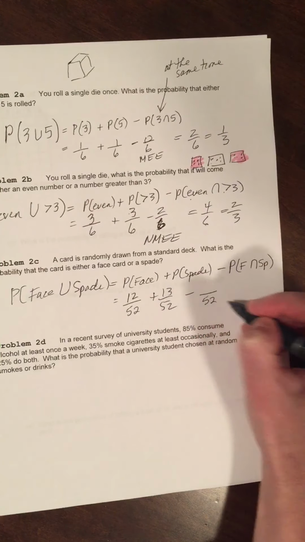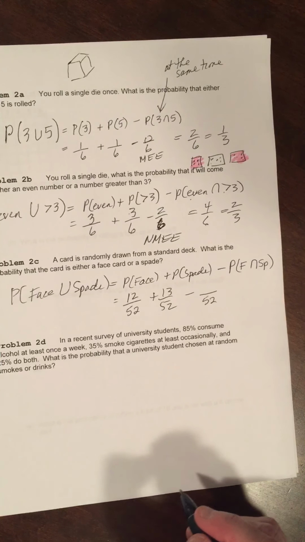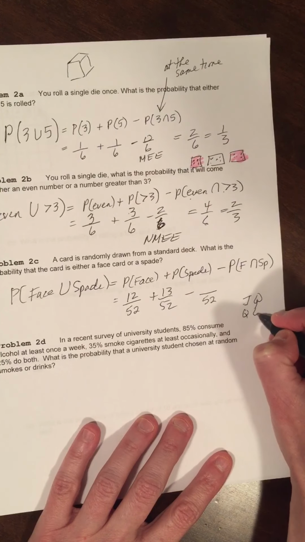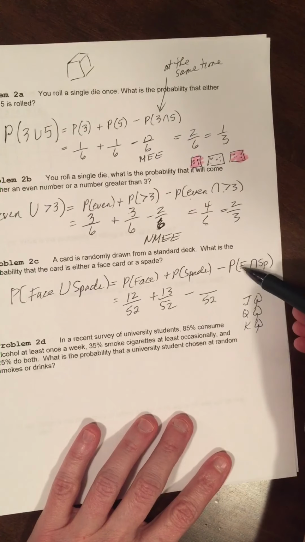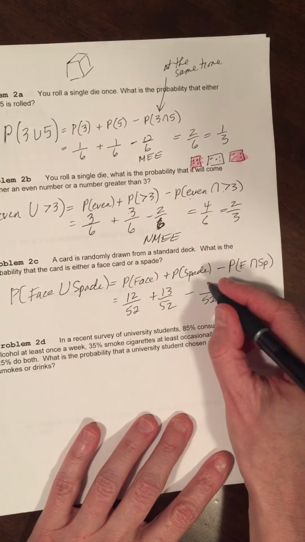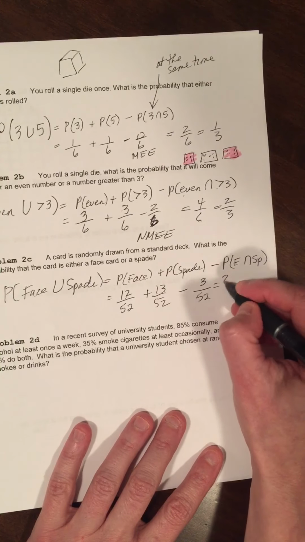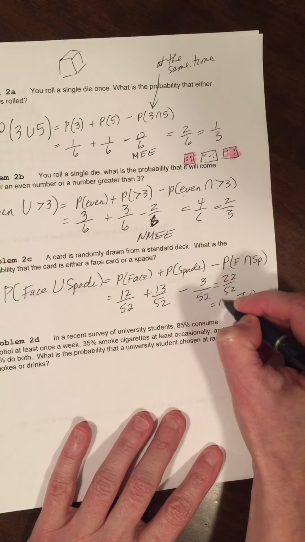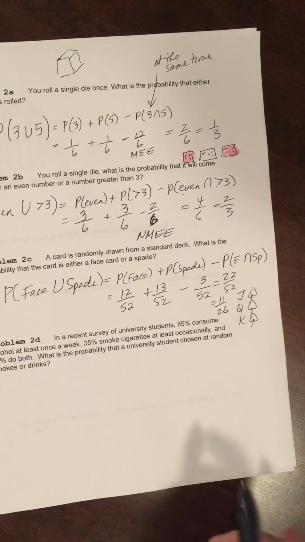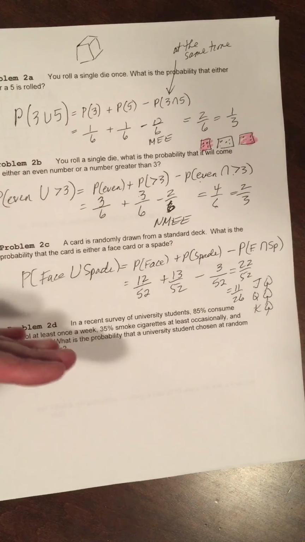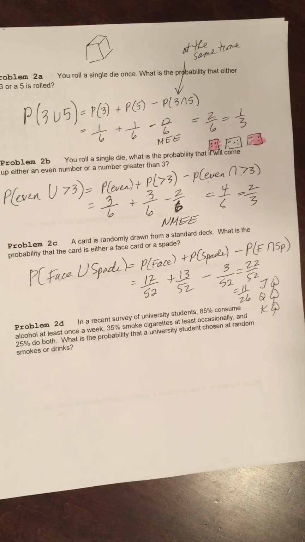How many face cards are spades? Jack of spades, queen of spades, king of spades. So 12 and 13 is 25 minus 3, 22 out of 52, 11 out of 26. Probability of picking a face card or a spade. So notice some of our OR questions definitely lend themselves to the formula.